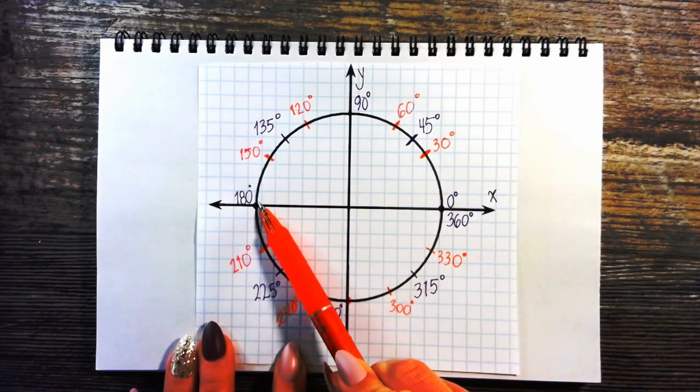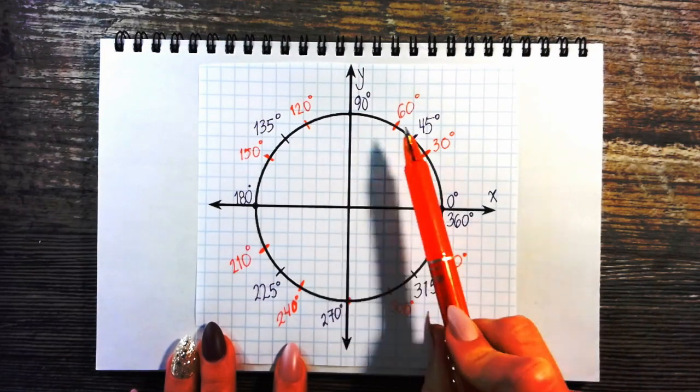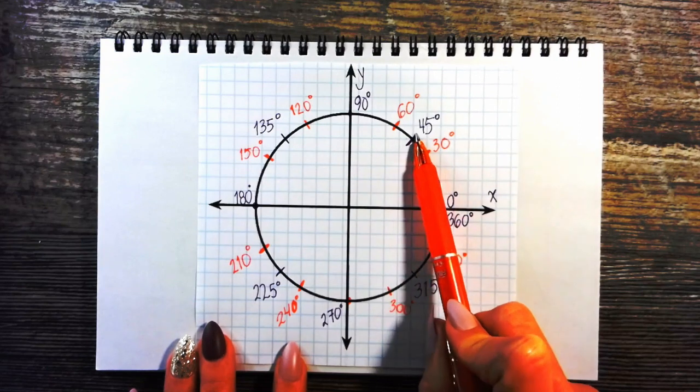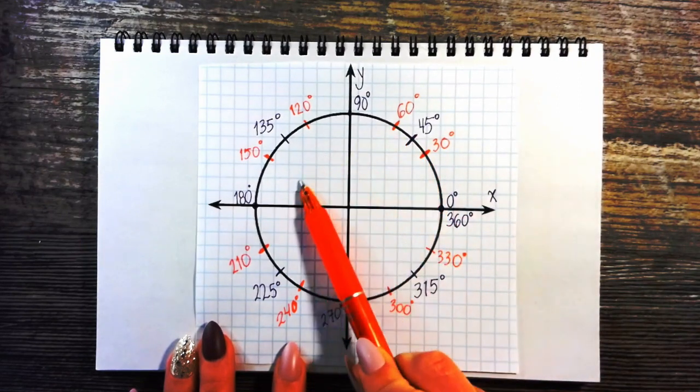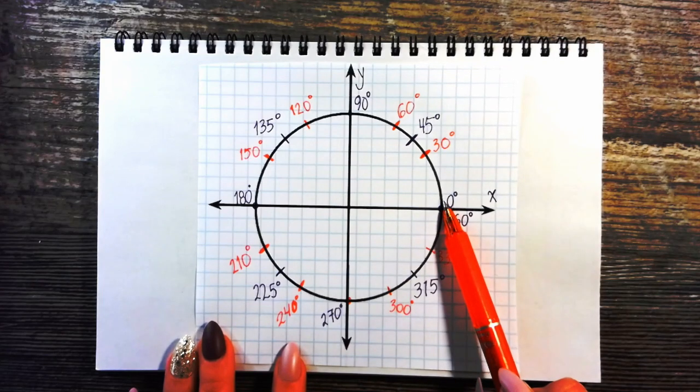Then we said, what's halfway between 0 and 180? 90. What's halfway between 0 and 90? 45. And then we said, let's count by 45s, and that's what we did. A little annoying to do that, but we did it.